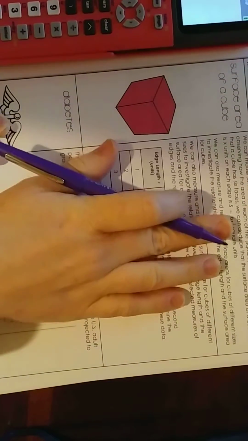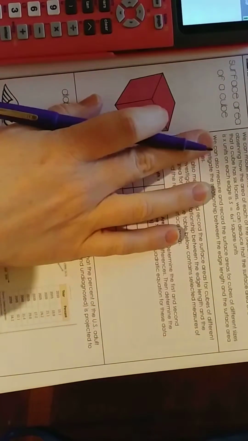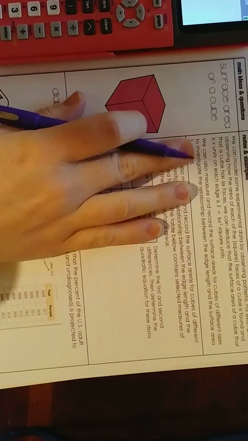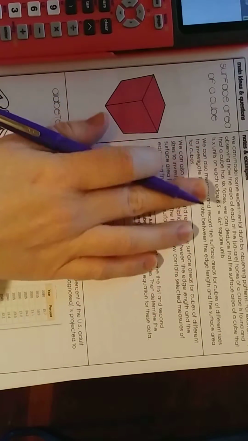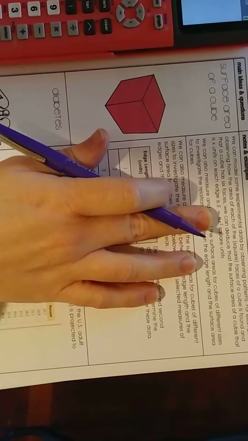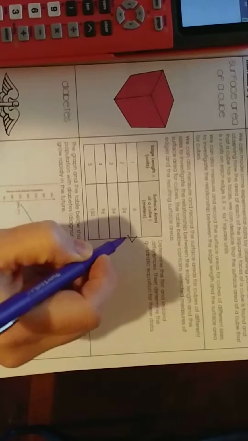For example, by observing how the area of each of the square faces of a cube is found. A cube has 6 faces, so we can deduce that if each edge is x units, the surface area of S is equal to 6 times x squared square units. Okay, so here's our chart. We're going to determine the first and second differences and determine whether or not a quadratic equation is appropriate.